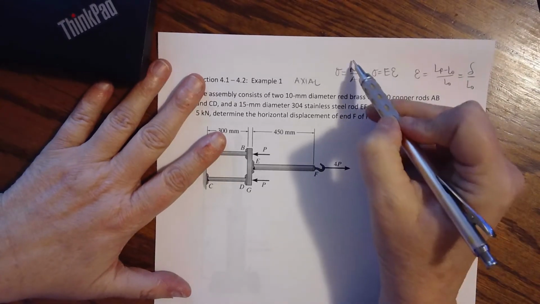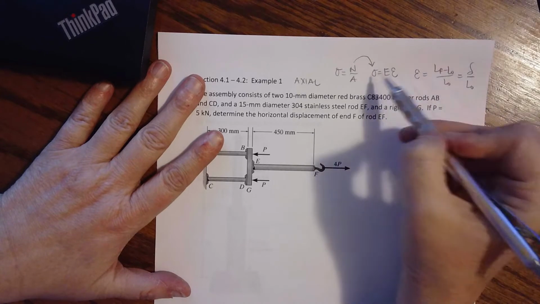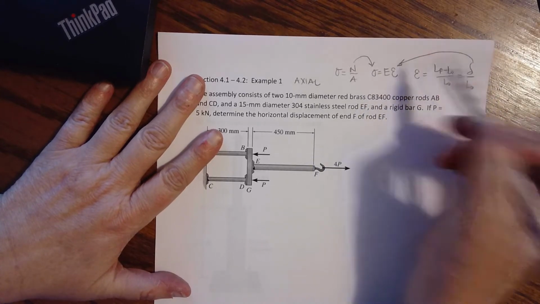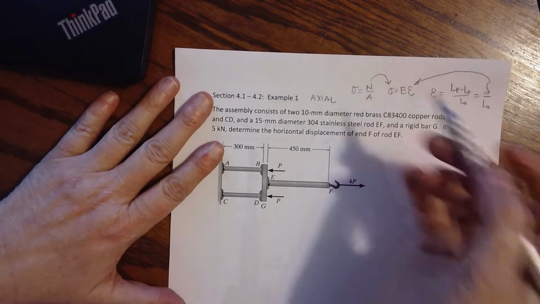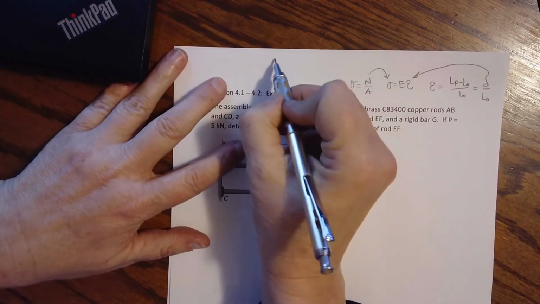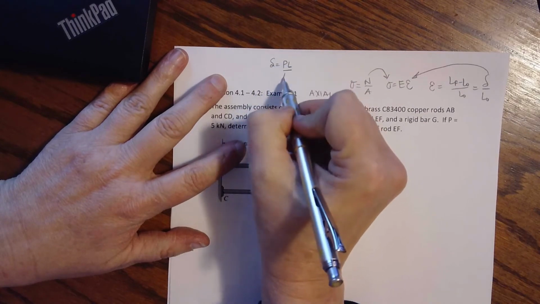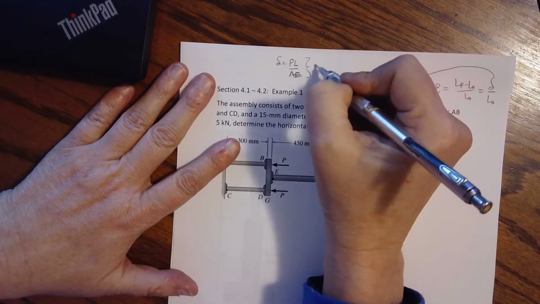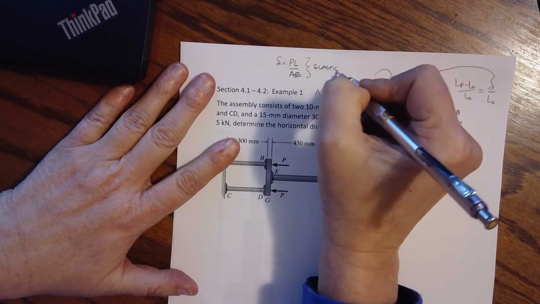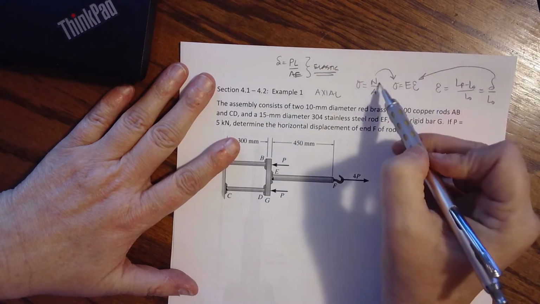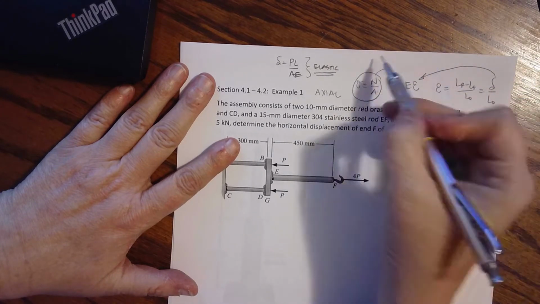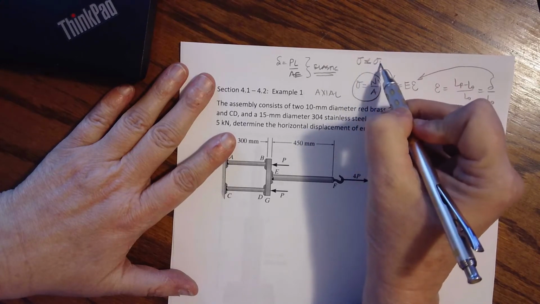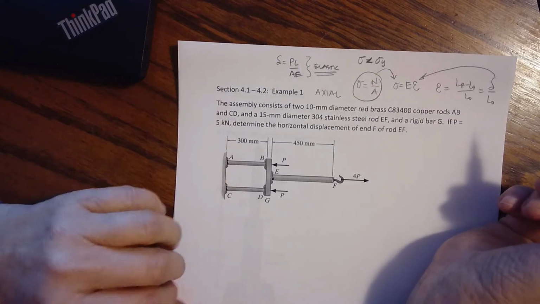We also looked at, in our lecture, that we can substitute this into the stress, and we can substitute this into the strain, and we can come up with our new equation, where delta equals PL over AE. Again, this is valid in the elastic region, so we have to be in the elastic region. So we have to constantly check our stress, because we need to make sure the stress that we're working with is less than the yield stress that we would find from a chart.